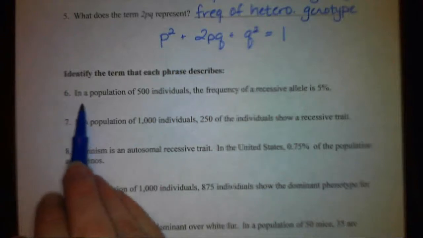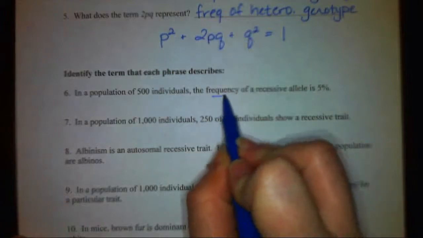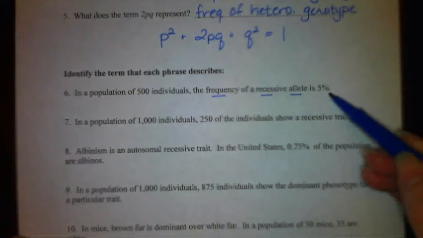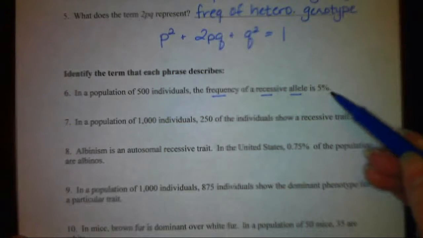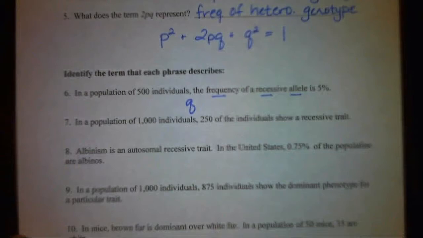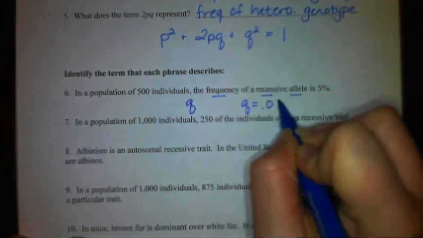So for example, if a word problem said, in a population of 500 individuals, the frequency of the recessive allele is 5%. It's not talking about an allele combination, it's strictly telling me what percentage of the alleles is recessive, so that is referring to Q. If I was to write that in a problem, I would say Q equals 0.05.